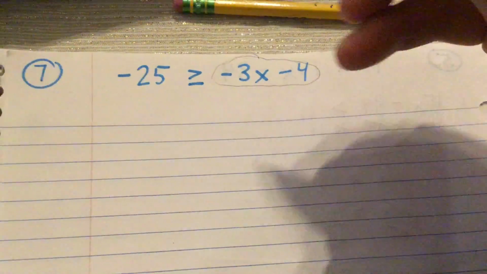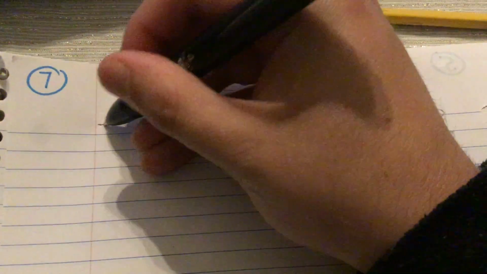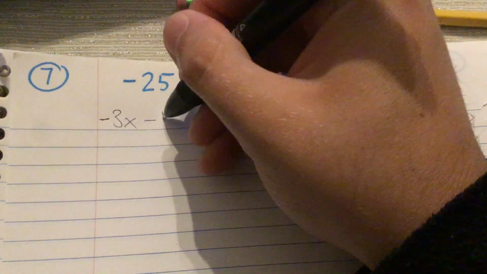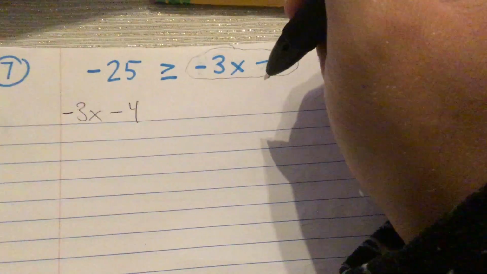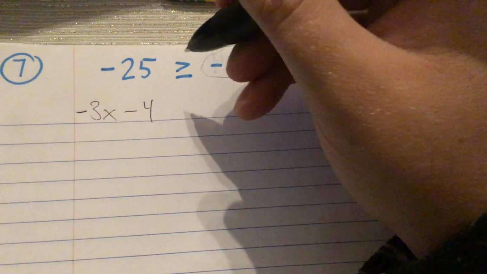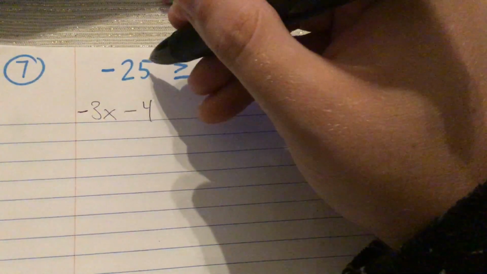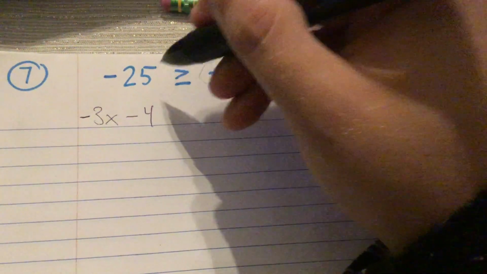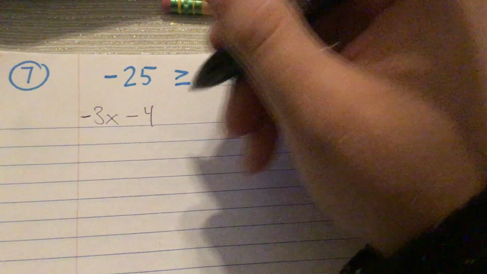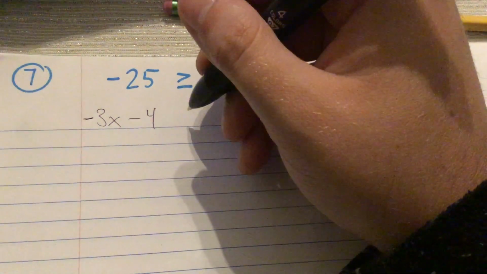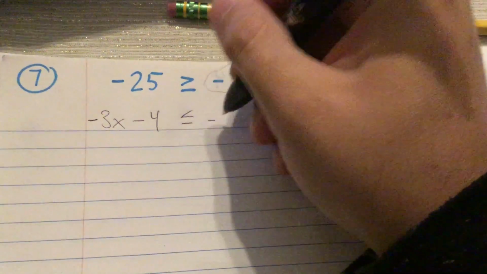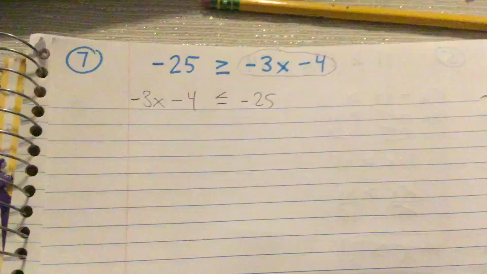I'm going to rewrite the problem as negative 3x minus 4 on the left side. Okay, not too bad. But remember the side that's bigger is the negative 25. So I'm going to rewrite this problem as negative 3x minus 4 is less than or equal to negative 25.